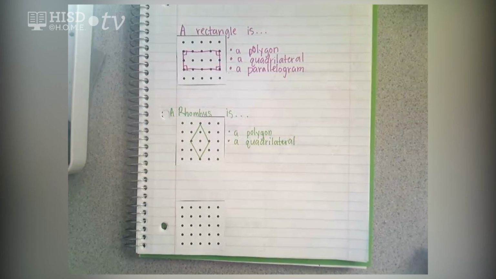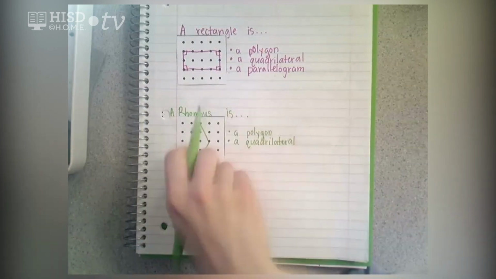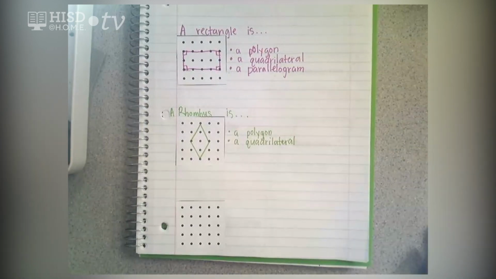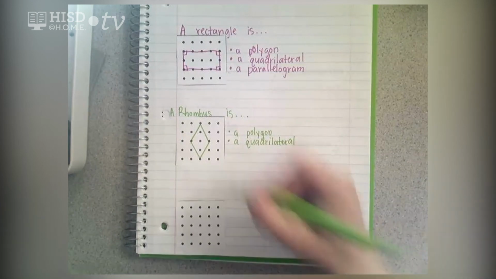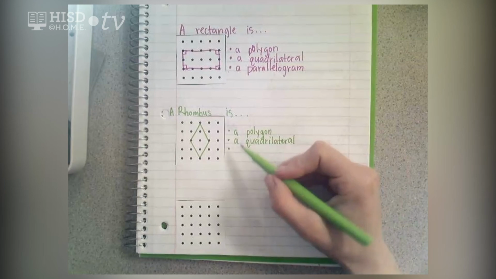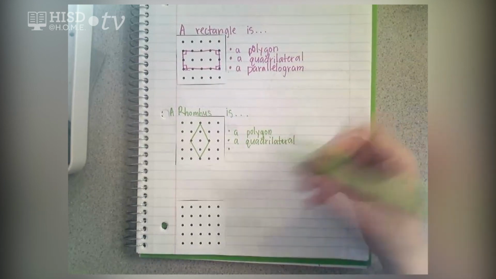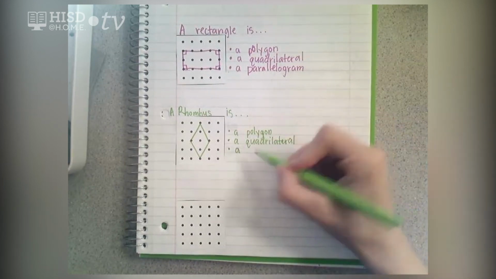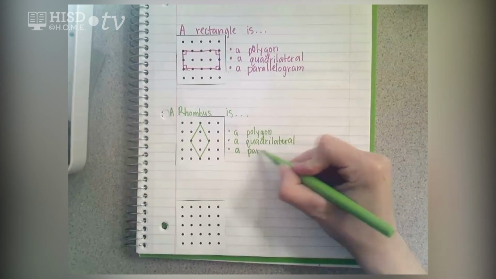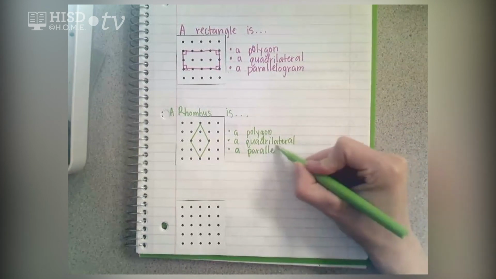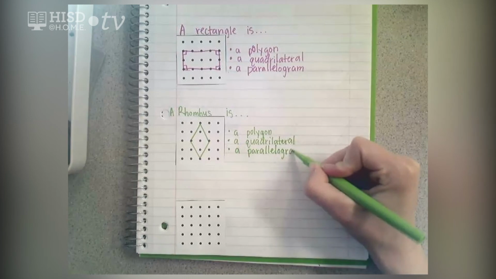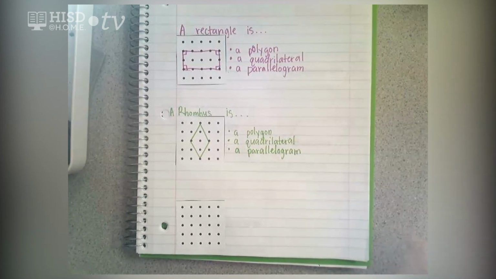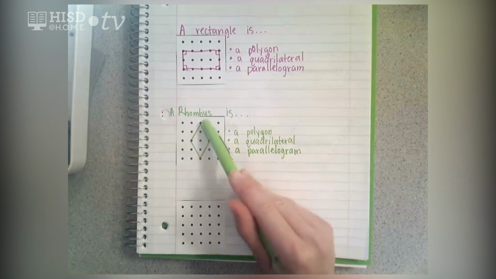It's also a parallelogram because look, these two sets of lines are parallel. They have to be parallel in order for them to be the same size. And connected, right? If they're all connected together. So a rhombus qualifies under all those. It doesn't qualify for a rectangle because look, these angles are different sizes.